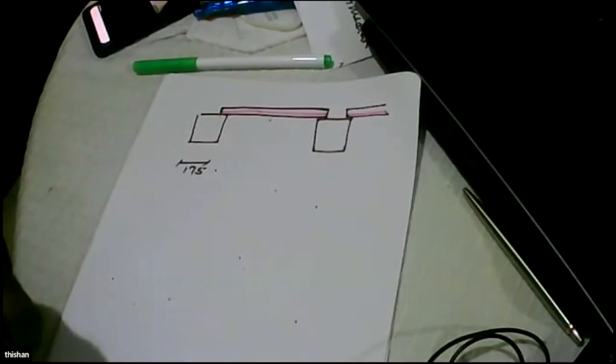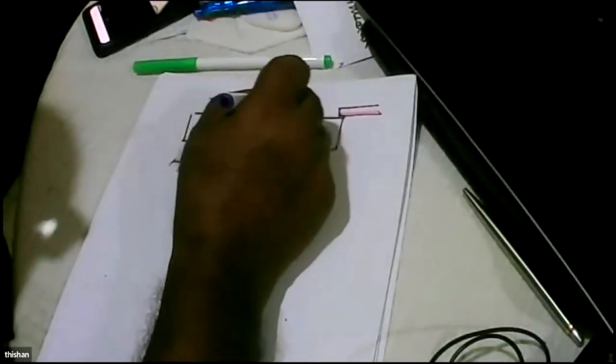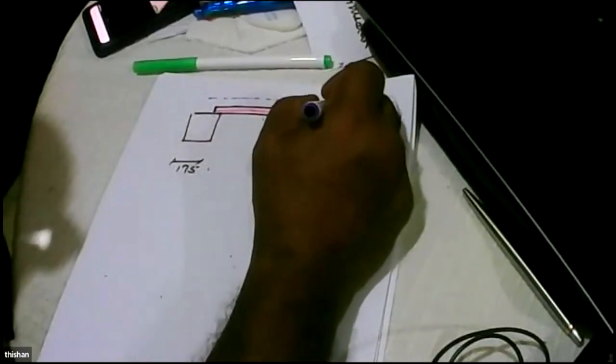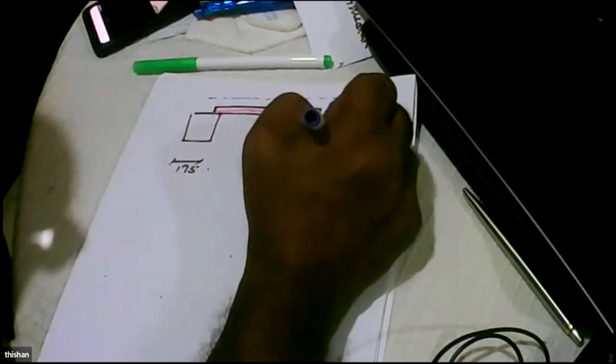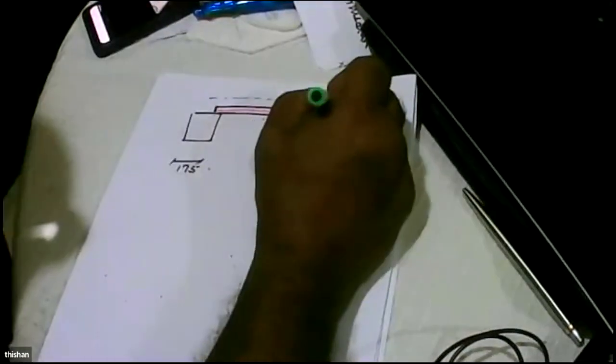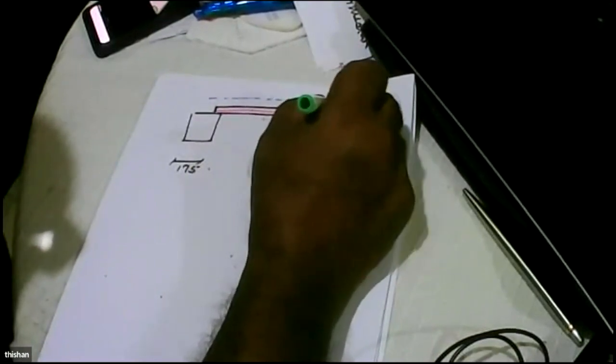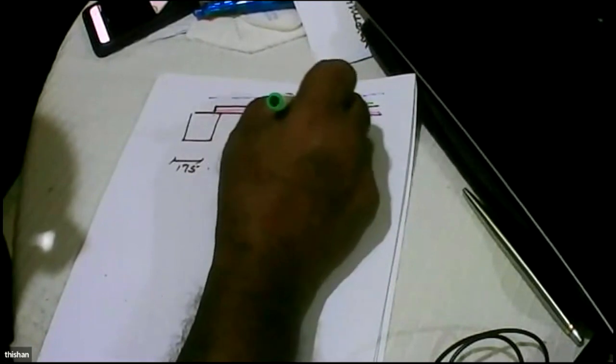Now somebody might argue, this is the top surface. Somebody might argue, okay, now how are we going to lock it? So we thought, okay, let's have this triangular shaped reinforcement. We can put an 8 millimeter bar or a 10 millimeter bar.